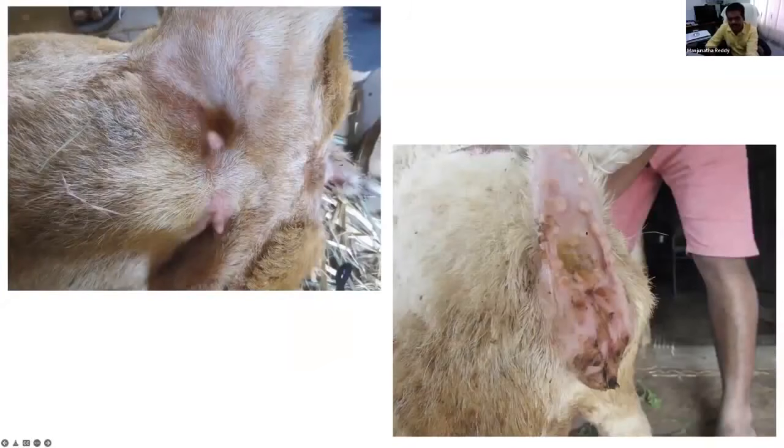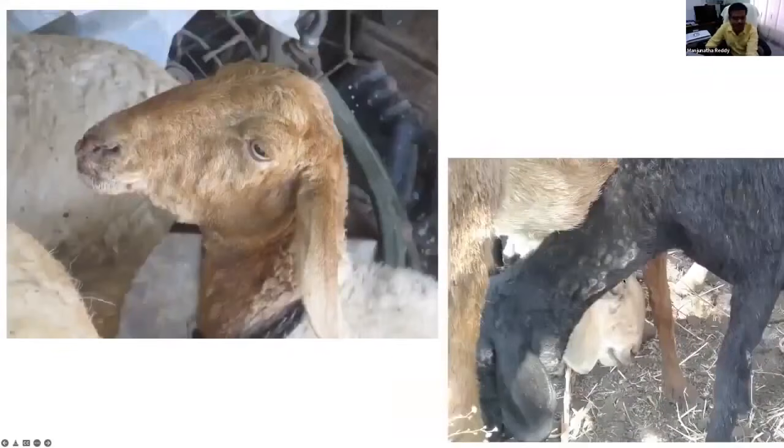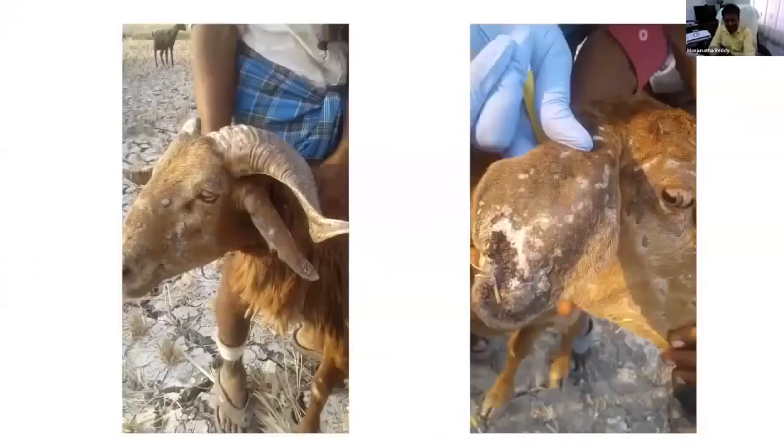Then this is a bit aged when compared to the previous one. This starts scab formation. This is a mid lesion, the brown one. The black one is a later stage, or almost recovered animals, where the scab is about to fall down. And again, this is also an old lesion, where you can see the scab can be taken off easily. And this is a secondary bacterial infection complicated with the wound of the ear.